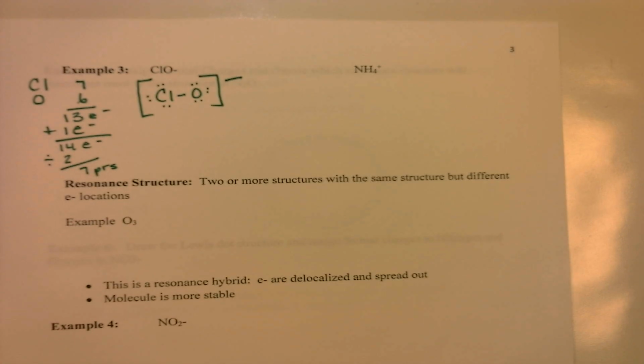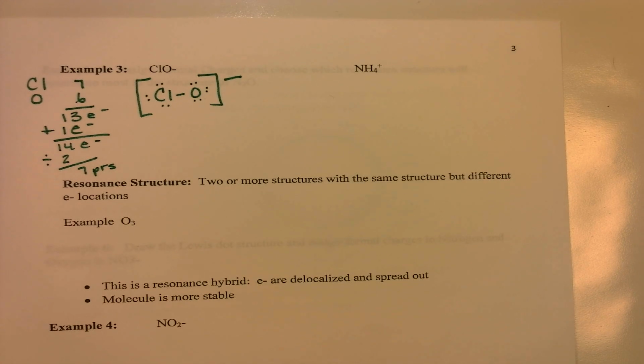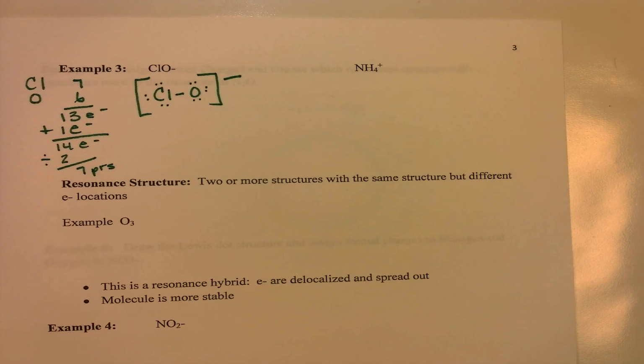Okay, so I'm sorry that I didn't start this earlier. I'm videoing now. I'm just backing up a little bit. We're doing structures for ions, for polyatomic ions.